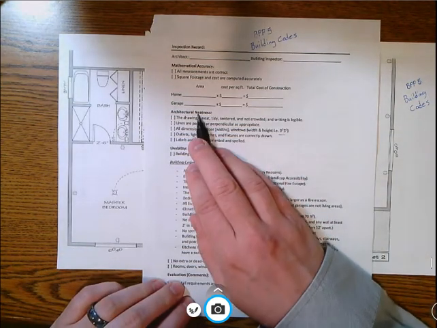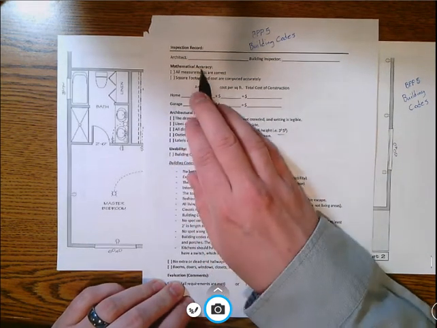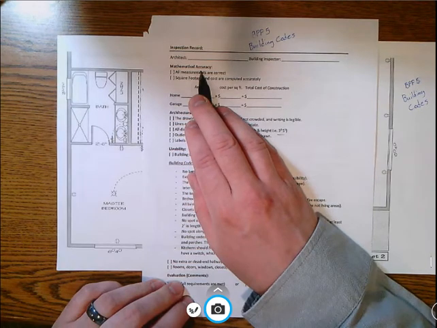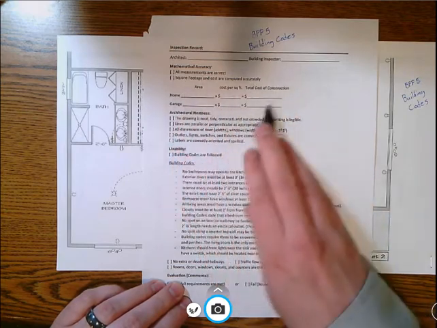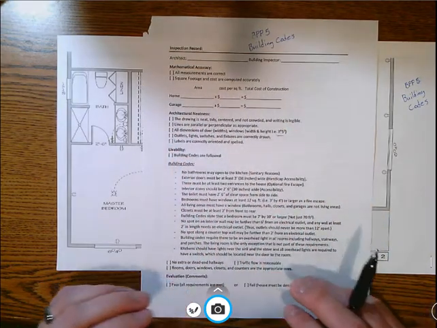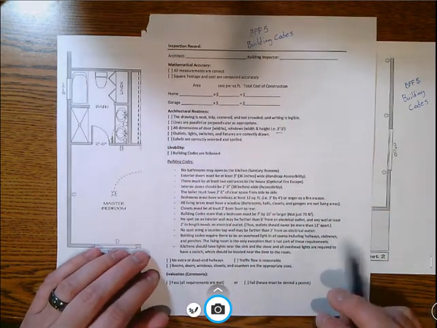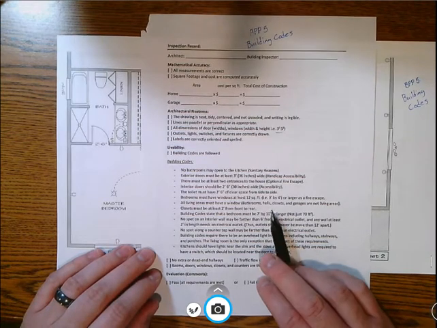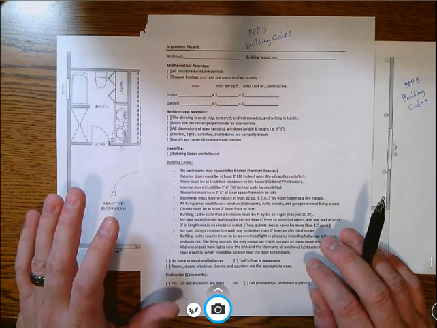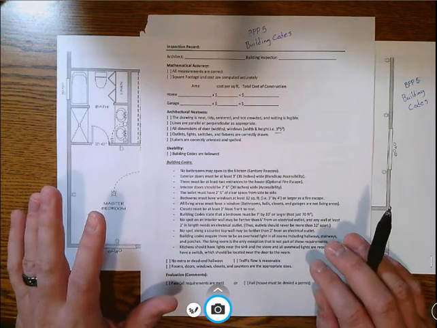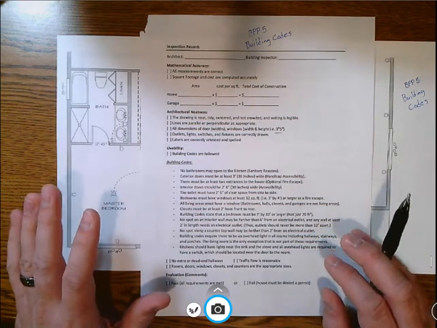Part of that is just the architectural neatness. Part of it is the mathematical accuracy, in my opinion, as well, because you need to know how much things cost and how much of a specific material you need. With that, you can get some decent estimates. But the other thing that you need is to know the building codes. I'm going to briefly go over these building codes, and then I'm going to show you what I want you to do, at least in relation to the assignment.